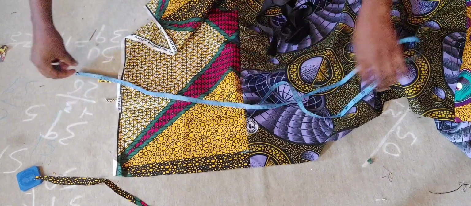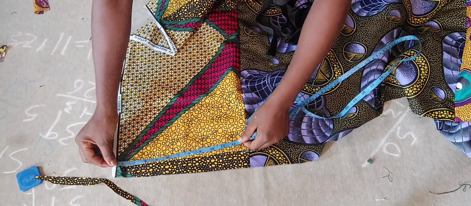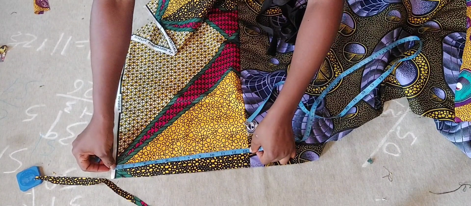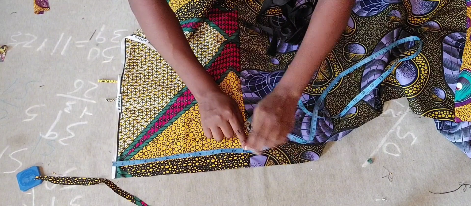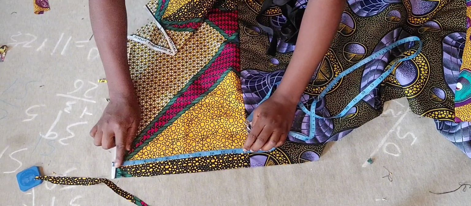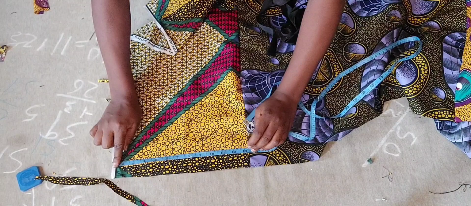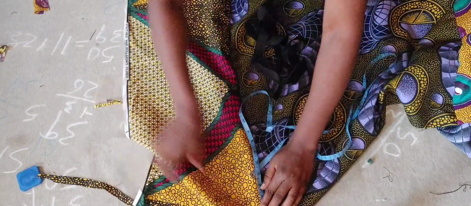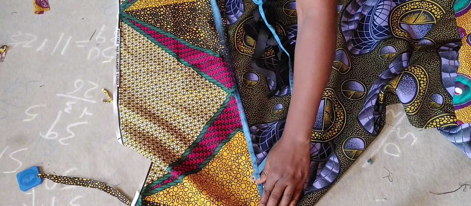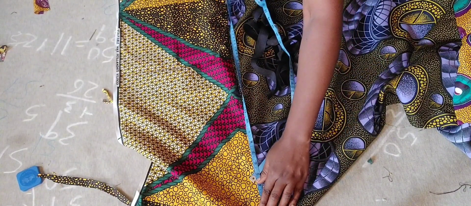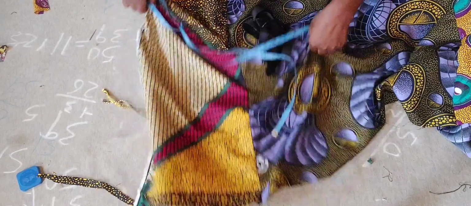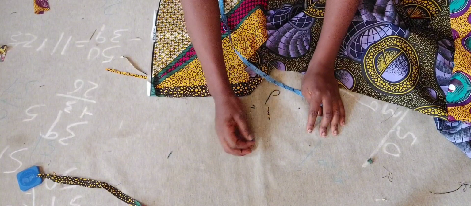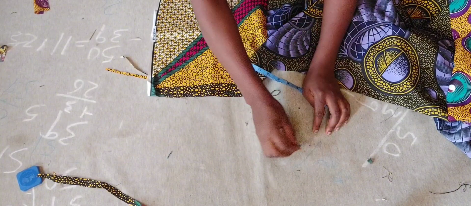I will measure from the down part to the area that I joined. That way the bias will be. I'll measure from the down part to that joining. After measuring, I have 12 inches. 12 inches from the other side, which makes it 24 inches. Then again, I'll measure from the 1.5 inches to the other 1.5 inches, which I have 26 inches there. So 24 plus 26, I have 50 inches. So I'm cutting a bias of 50 inches.